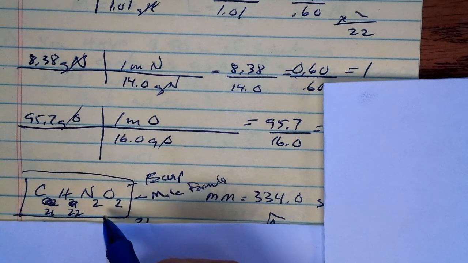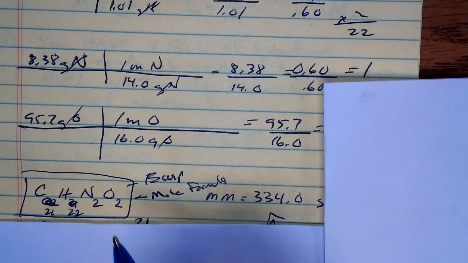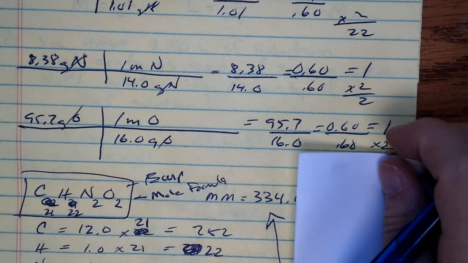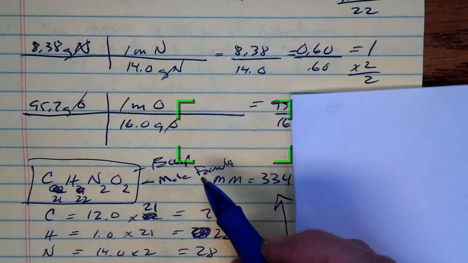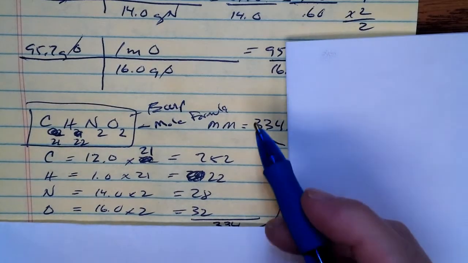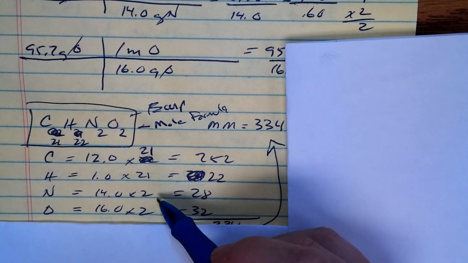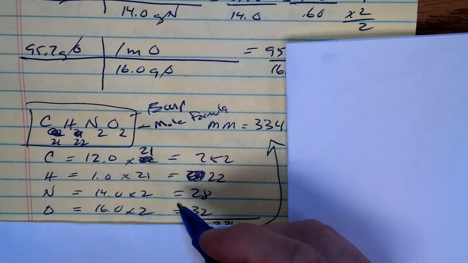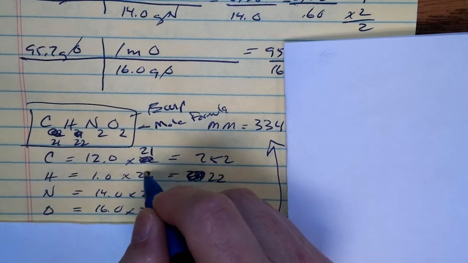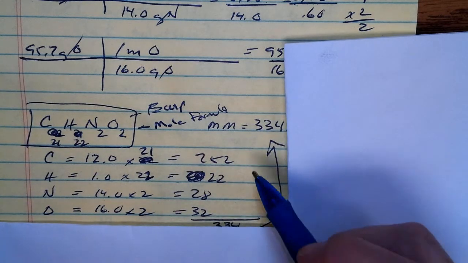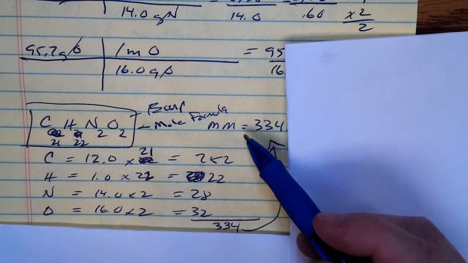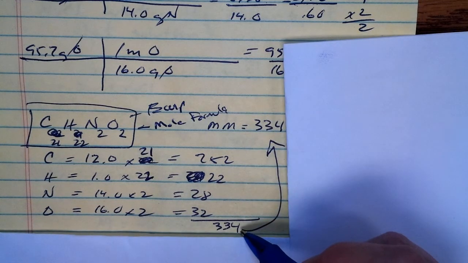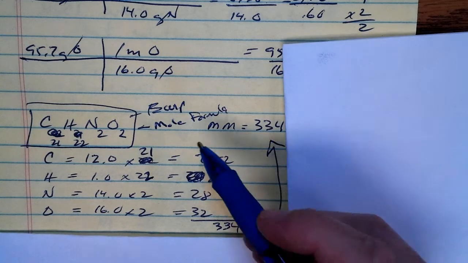So now, to figure out the molecular formula, we have to calculate the molar mass. We do 12.0 times 21 for the carbons, and then 1.0 times 22 for hydrogens. I'm sorry, not 21, it was 22. Then 14.0 times 2, 16.0 times 2. You add this up, it's 334 grams per mole for our empirical formula.